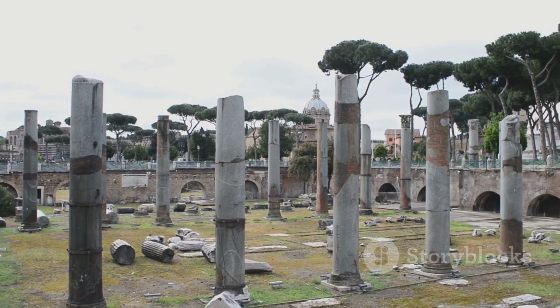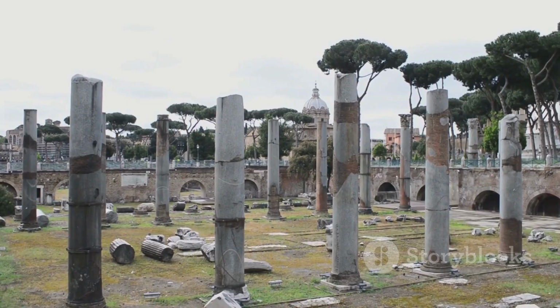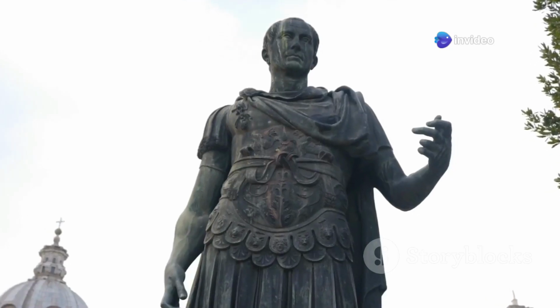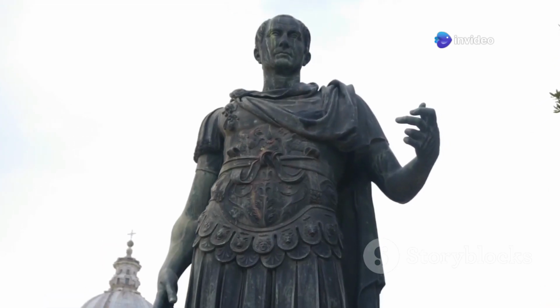Fall of the Western Roman Empire in 476 CE. The Western Empire was overrun by barbarian tribes, notably the Visigoths and Vandals. Romulus Augustulus, the last emperor of the West, was deposed.